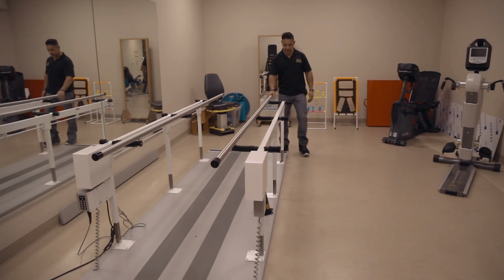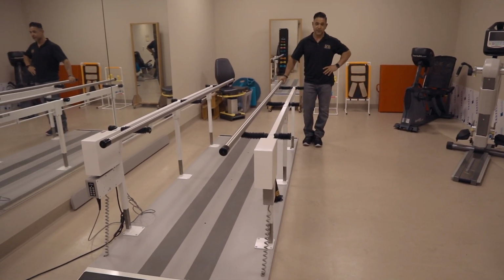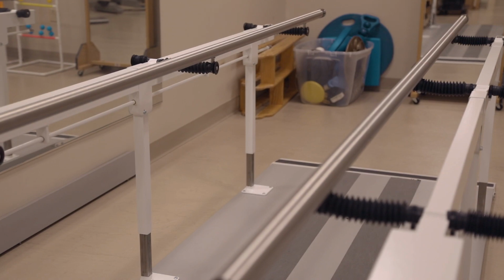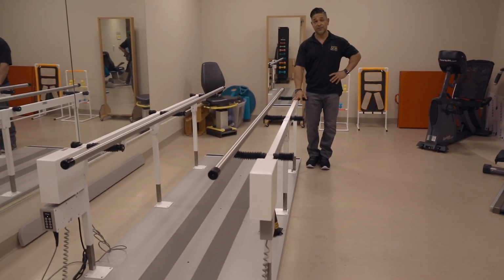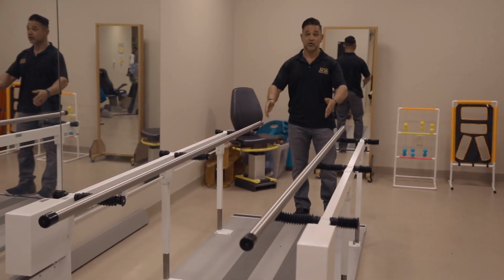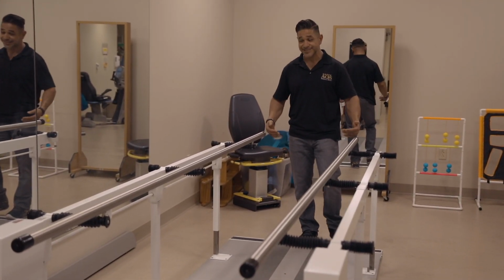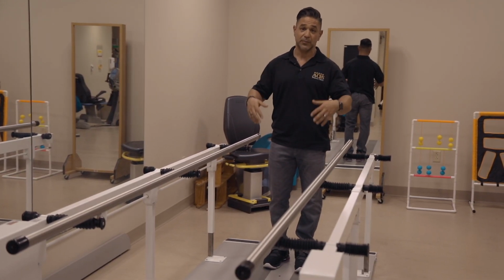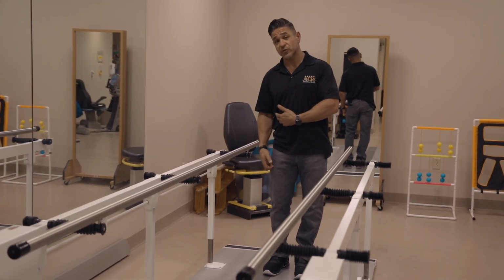Here is something that has been used in rehab units for many, many years. These are parallel bars. These bars go up and down depending on the patient's height and where they need to have therapy. The neat thing about these bars is they're wide enough to fit a wheelchair or a walker through. So we can bring the patient inside the parallel bars, and this is primarily for patients who have good upper body strength but poor lower body strength or problems with their lower body.